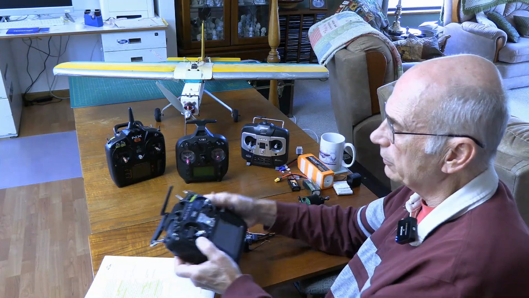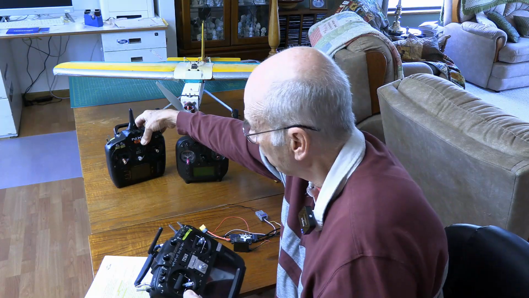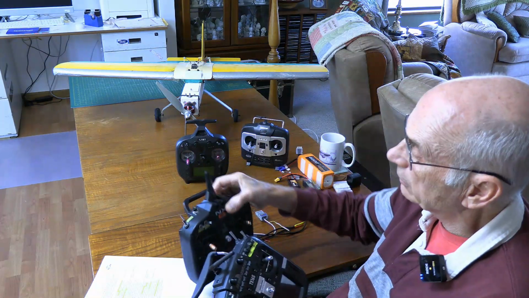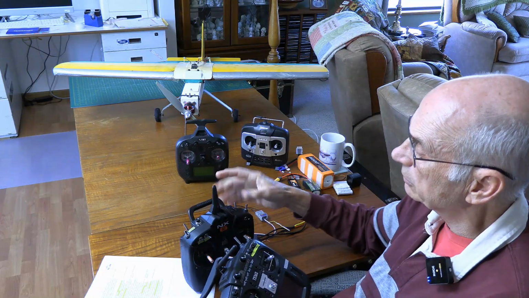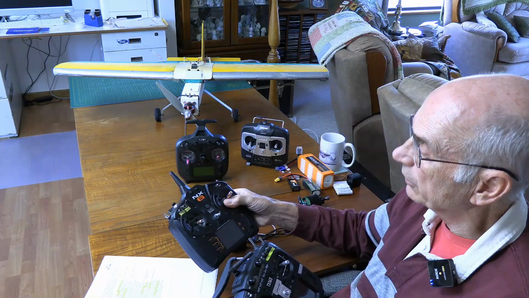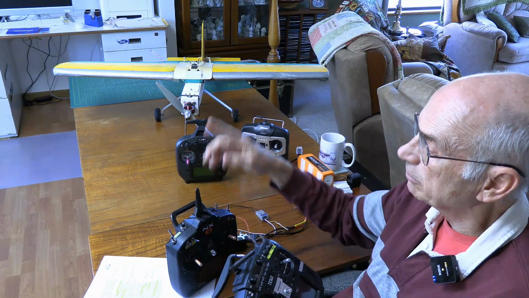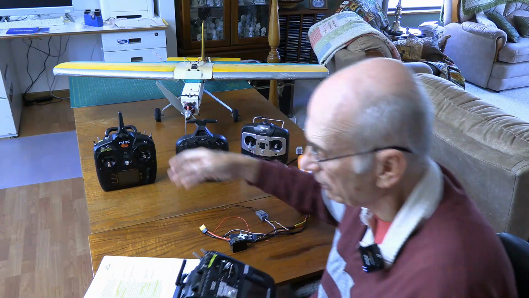Of course, with regard to the antenna on the transmitter itself, some, like the Spectrum, will actually have two antennas in it, one horizontal and one inside this end thing here. Crazy thing is that a lot of people will fly with it like this, with this antenna here pointed straight at the plane, and that's kind of crazy, not doing much of anything.